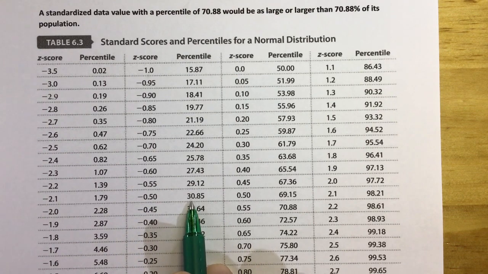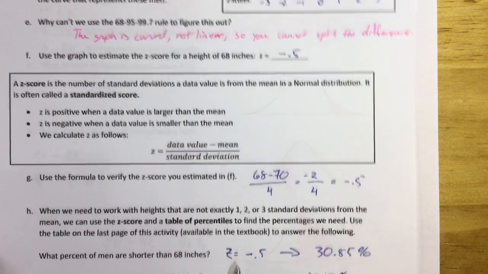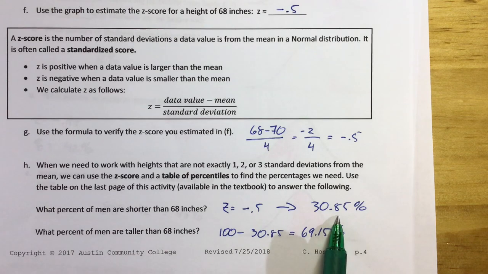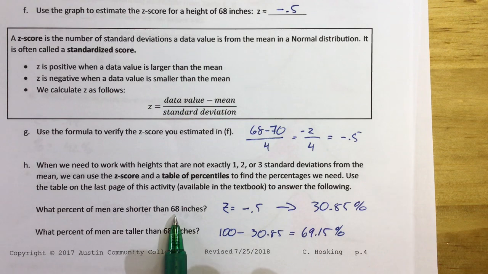Okay, so you're going to get 30.85%. So a z-score of -0.5 tells us that we have 30.85% that are below the 68 inches.